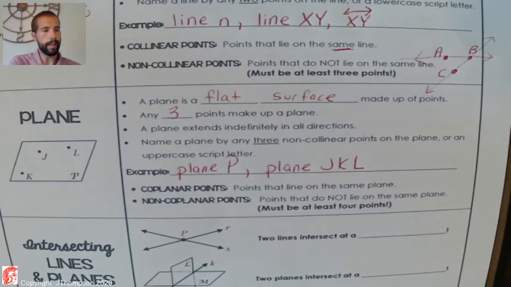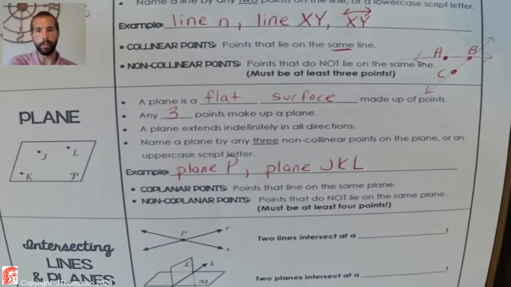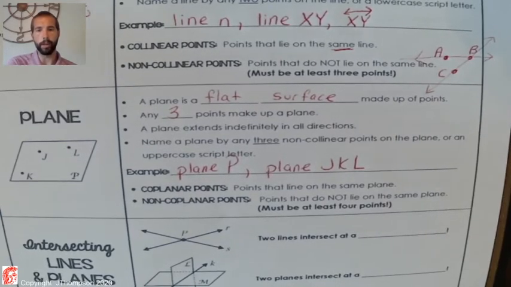So let's say, we'll go back to the desk example. Let's say that you have 3 points labeled on a desk, and then you have 1 point that's labeled on the floor below that desk. Those 4 points are not coplanar because all 4 of them are not on the same plane. 3 of them are on the desk, but 1 of them is on the floor. Therefore, they're not coplanar with each other.